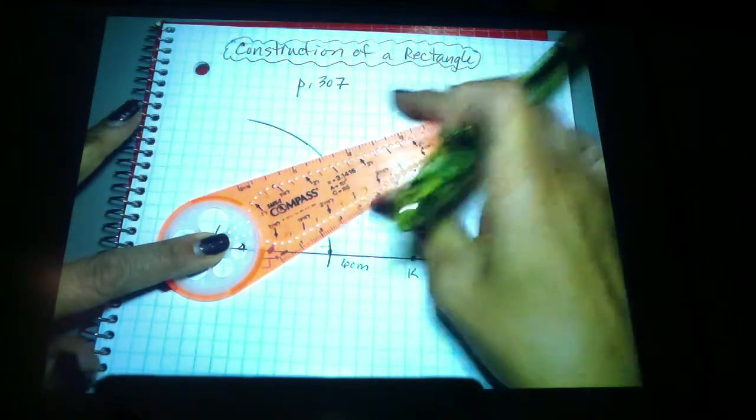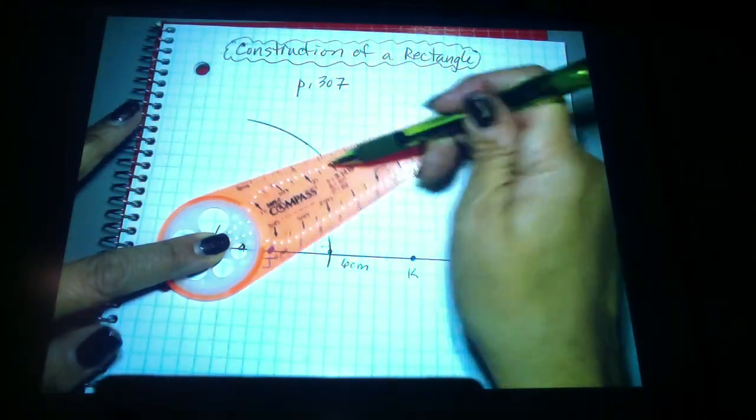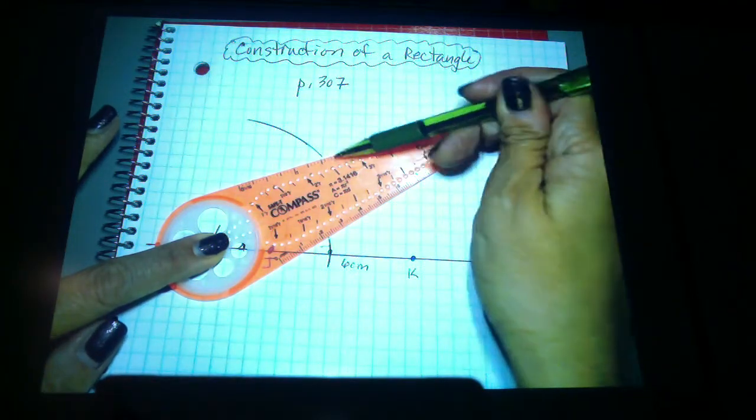I just lost my point. I chose this distance. Okay? And I lost it again.